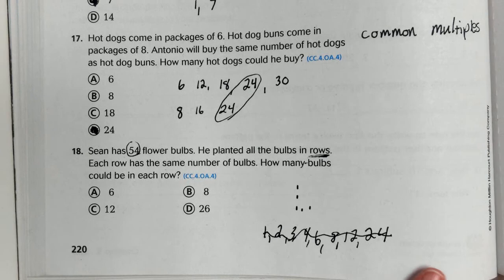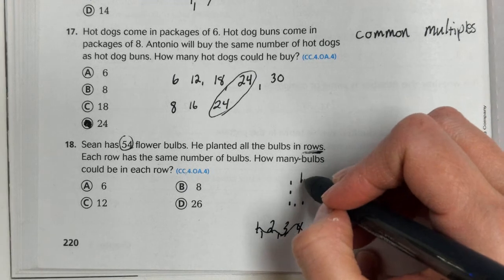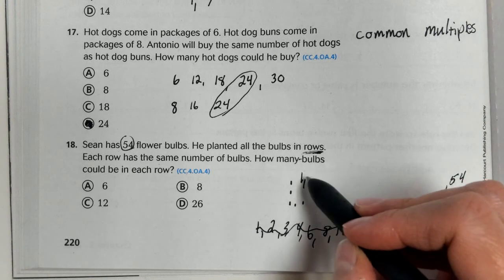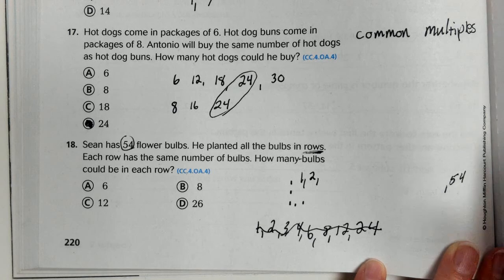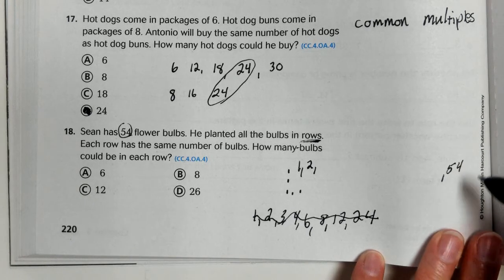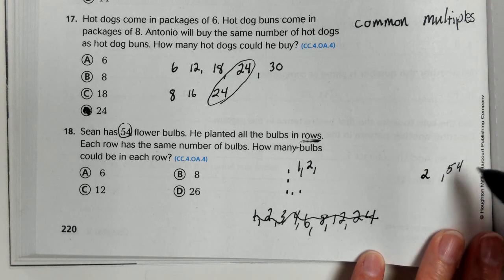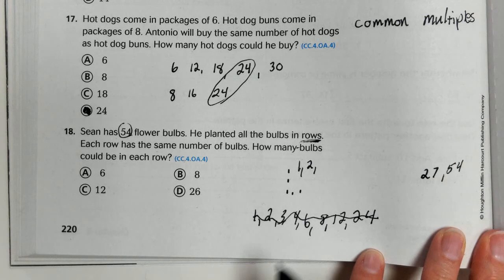I can use my divisibility rules to solve this. Or I can make a factor rainbow. I'm going to make a factor rainbow. 1 times 54. Is 2 a factor of 54? Yes, it is, because 2 is even. So 2 times, let's see, 25 is 50, 26 is 52, so it's 27.